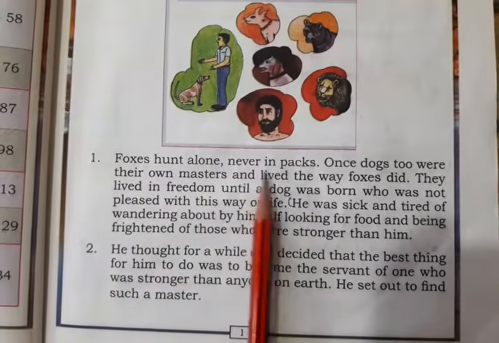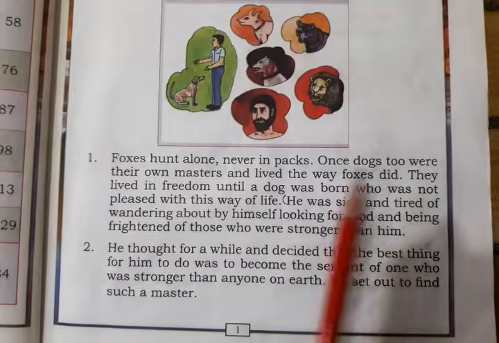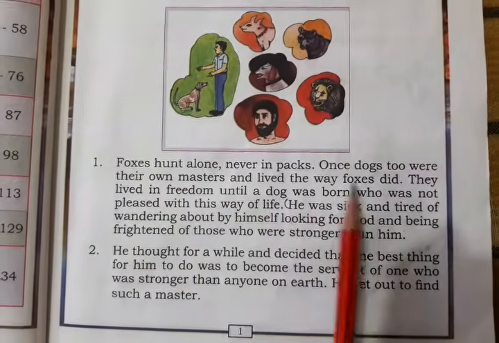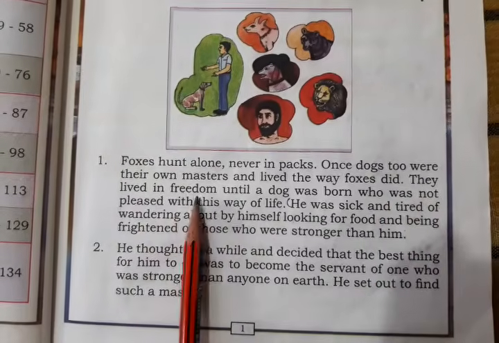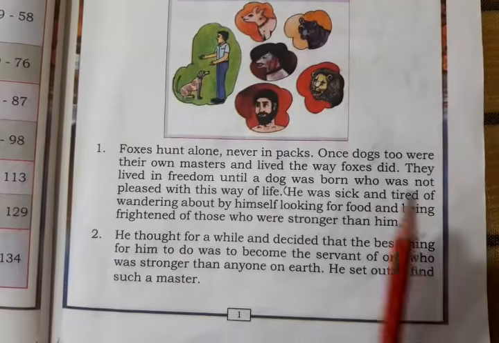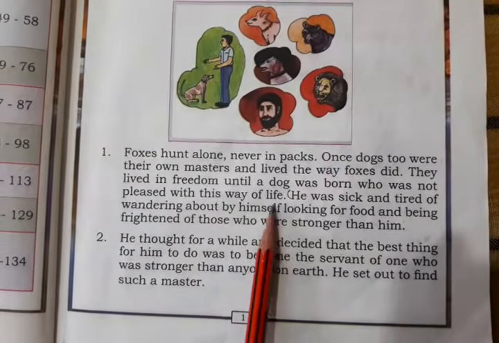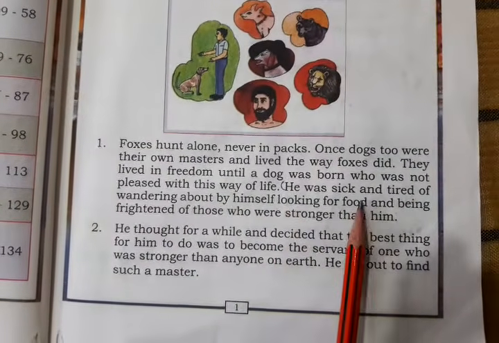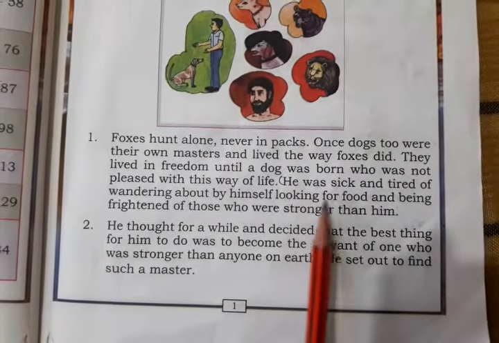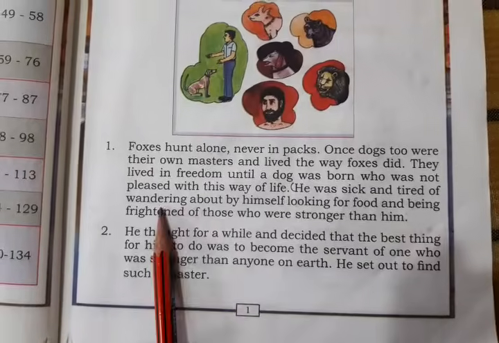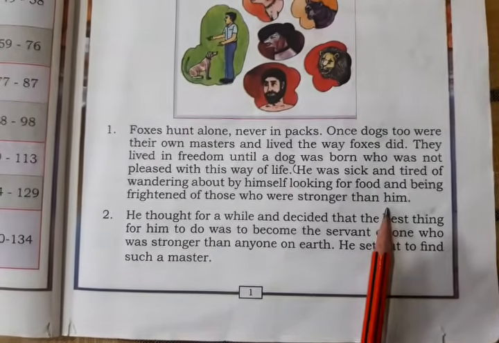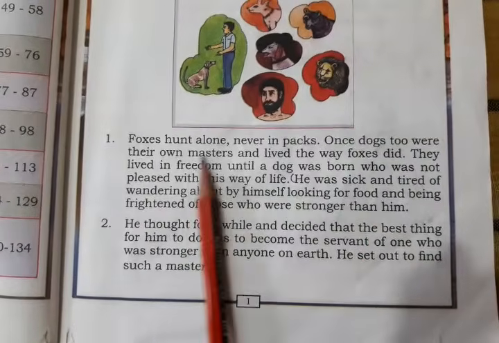Foxes hunt alone, never in packs. Once dogs too were their own masters and lived in the way foxes did. They lived in freedom until a dog was born who was not pleased with this way of life. He was sick and tired of wandering about by himself, looking for food and being frightened of those who were stronger than him.